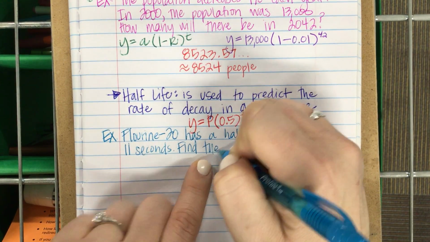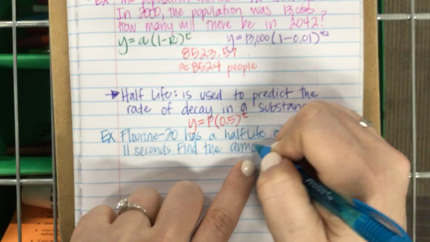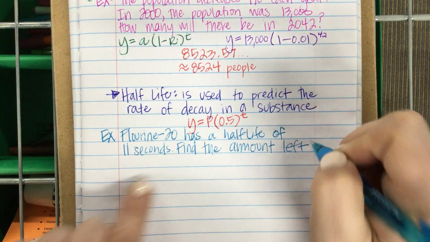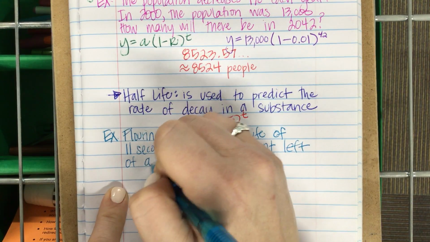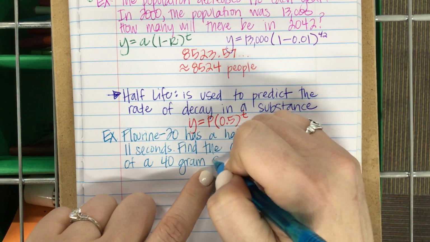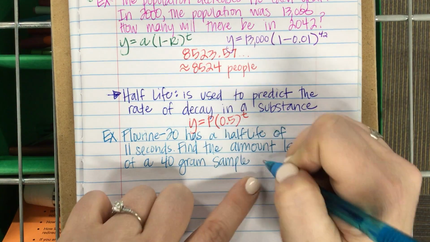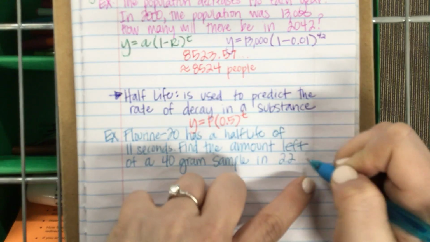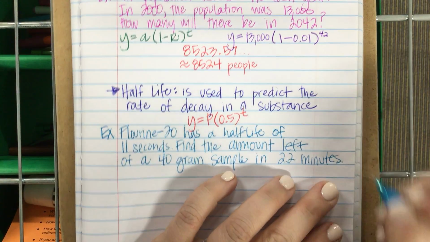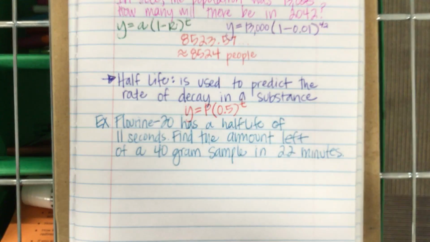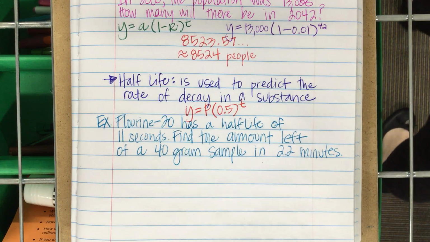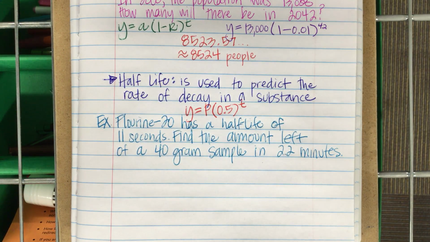Find the amount left of a 40-gram sample in 2.2 minutes. Now here's the tricky part of this, right? We talked about it. This part, exponential decay, has a little twist to it that growth didn't have.